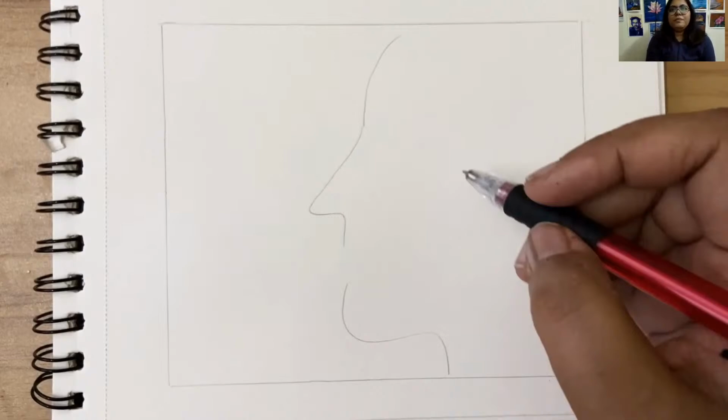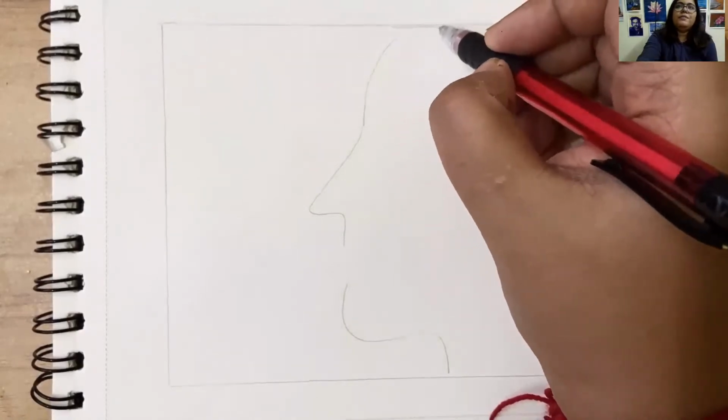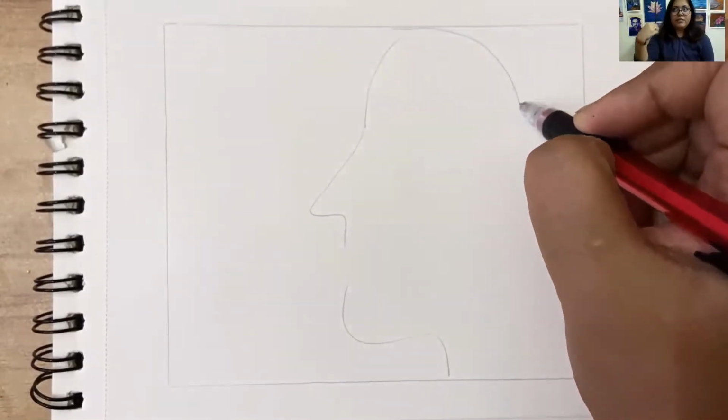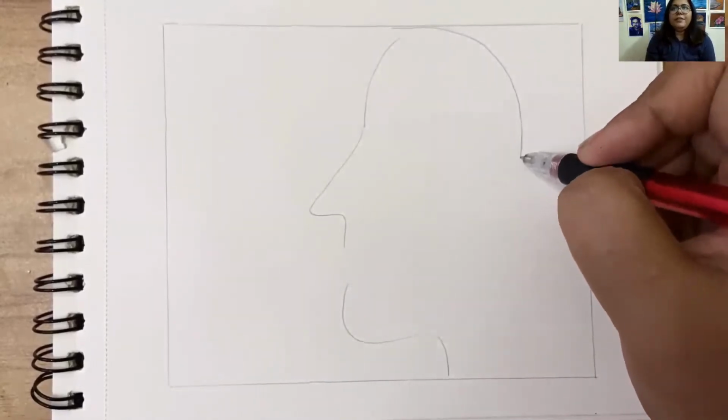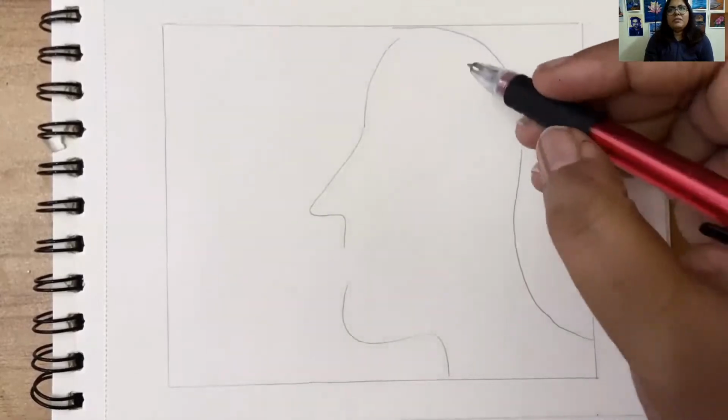Okay. Everybody done? So next we'll draw the lips. Okay. So see how to draw the lips. First we'll just draw the veil like this. This is the veil, the ghungat. The veil that the queens used to wear in previous times.